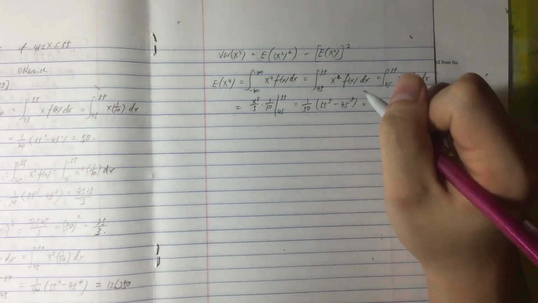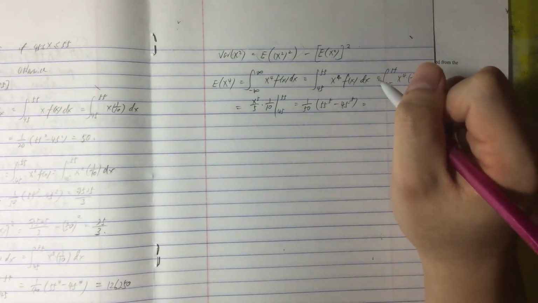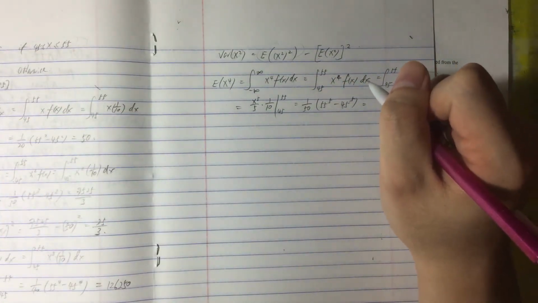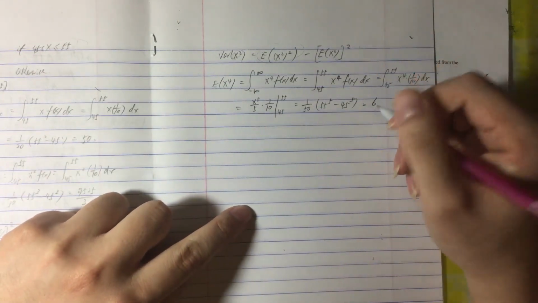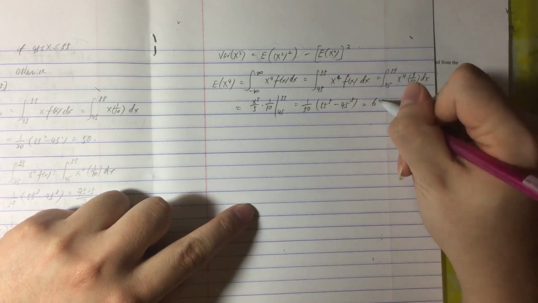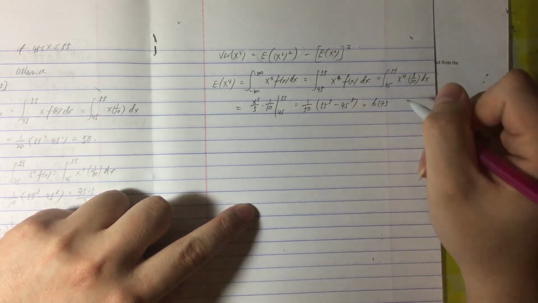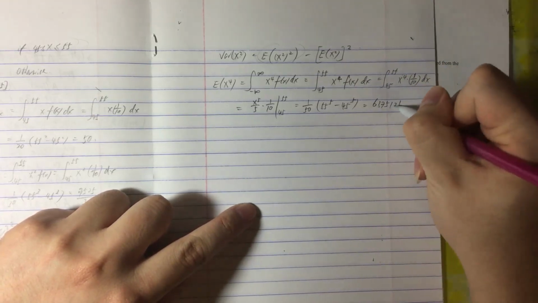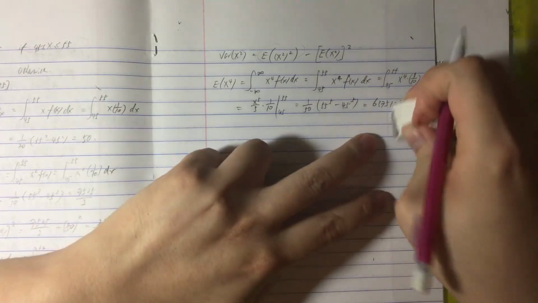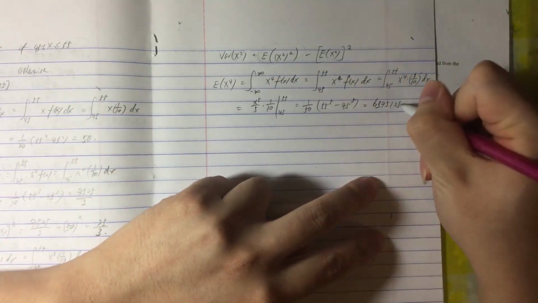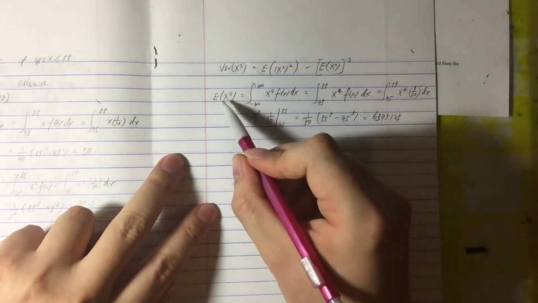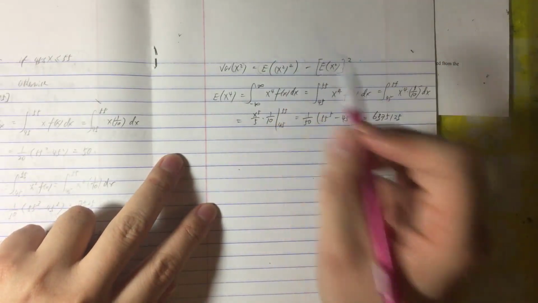Then here I use my calculator. When I use my calculator, I get 6,375,125. That's the expected value of x to the power 4.